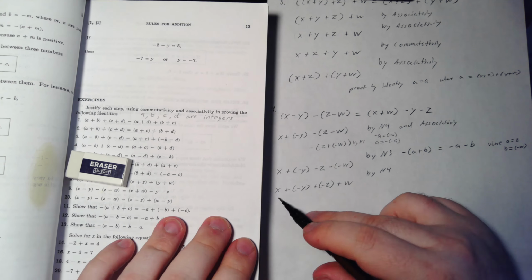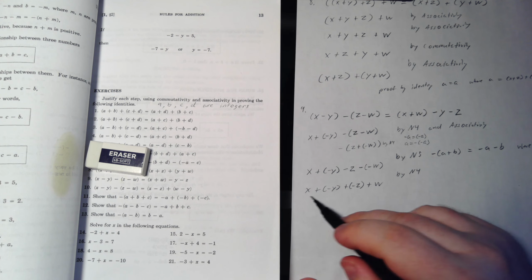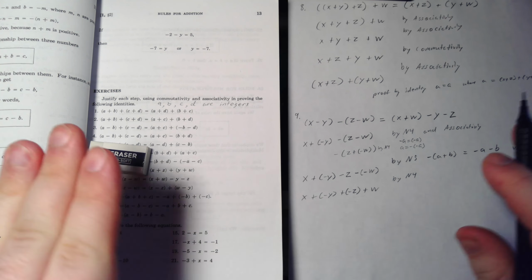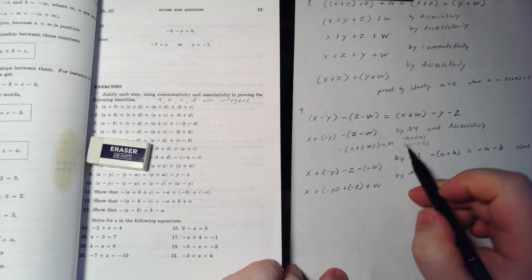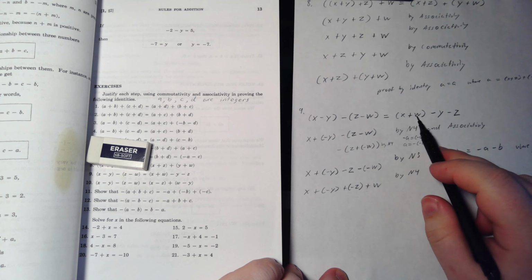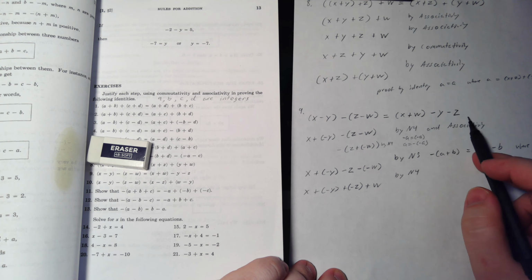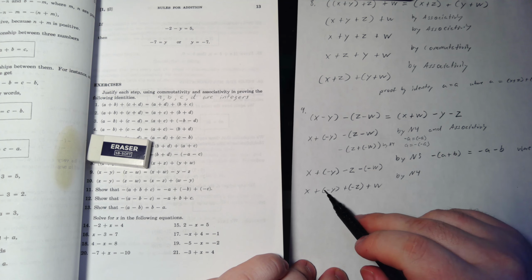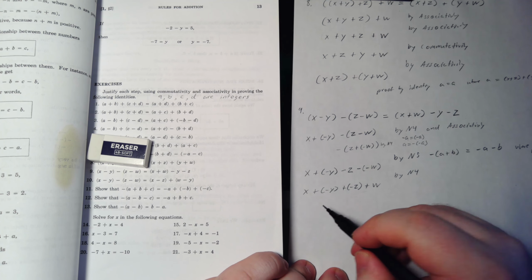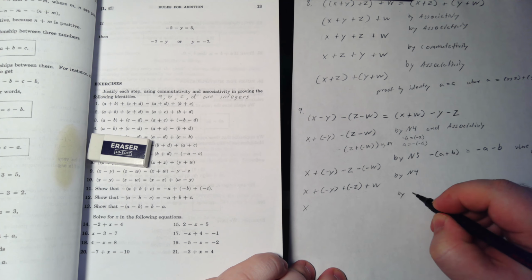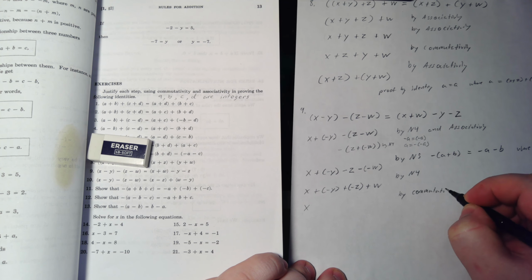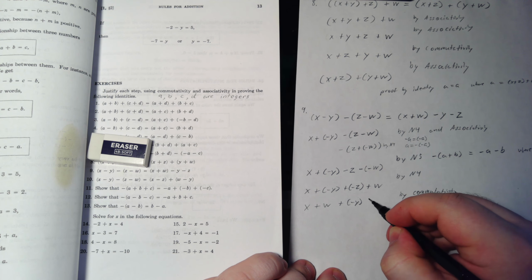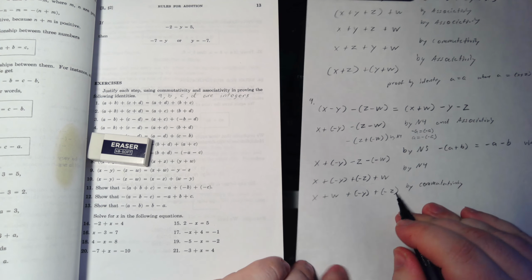And now we've gotten to a quite simplified aspect of all of our individual components on a single addition plane. So we want x, w, y, z ordering, so we need to bring w over here. So we use that with commutativity. So by commutativity, x plus w plus (minus y) in parentheses plus (minus z) in parentheses.